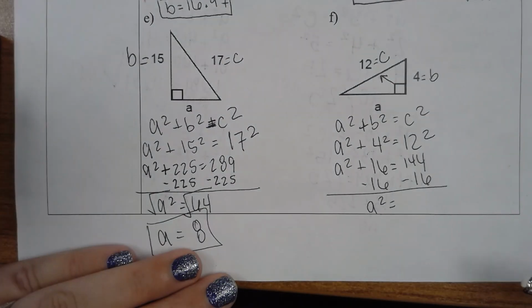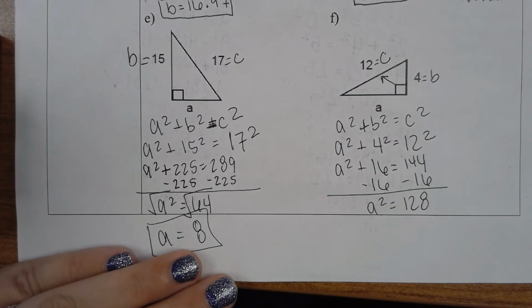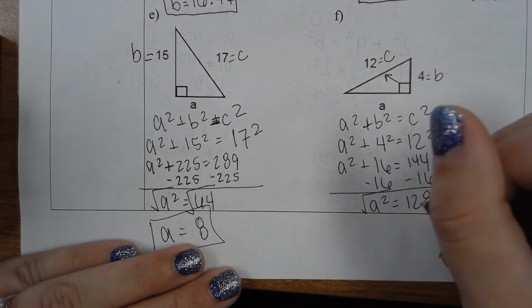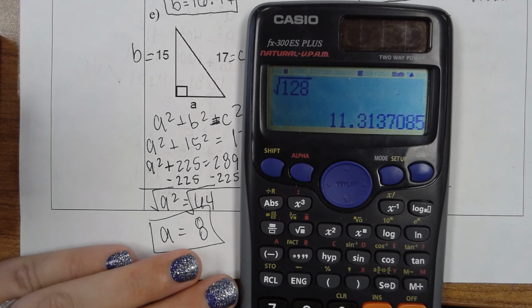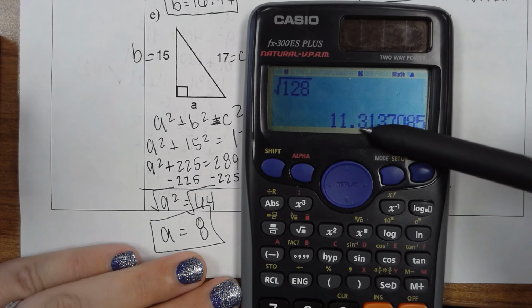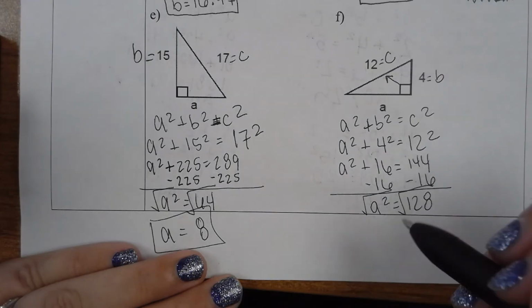So we now get a squared equals 144 minus 16, which is 128. And then to get a by itself, you just square root on both sides. So the square root of 128 is 11.313. So let's say I just want to round it to the nearest tenth. So that would be approximately 11.3.